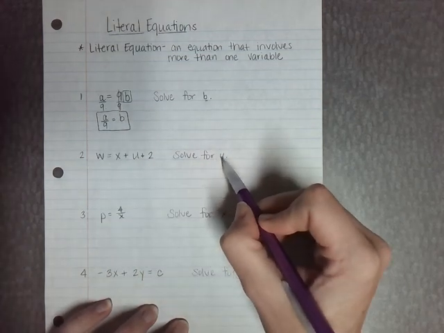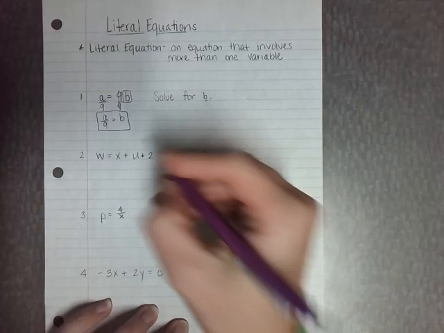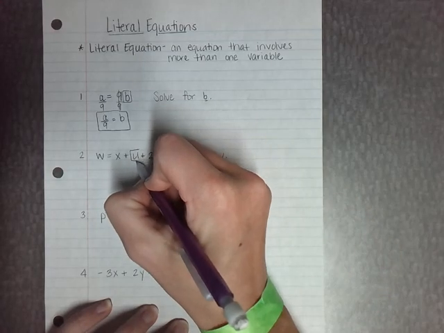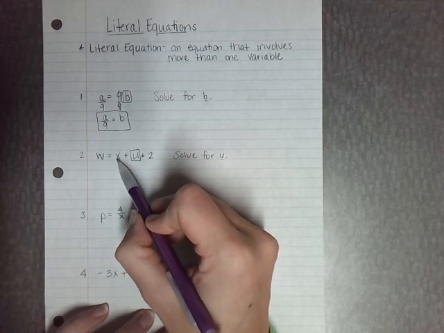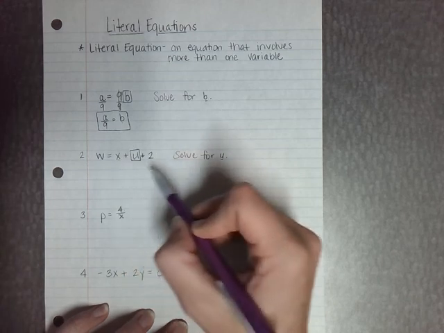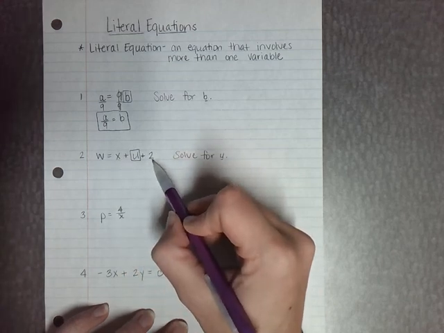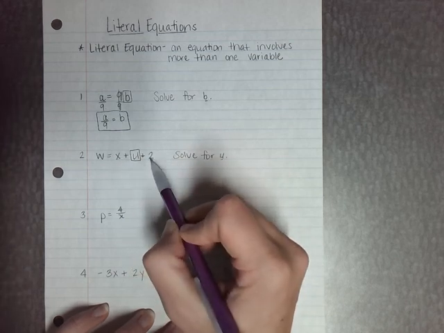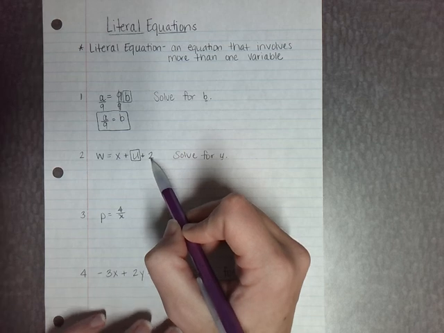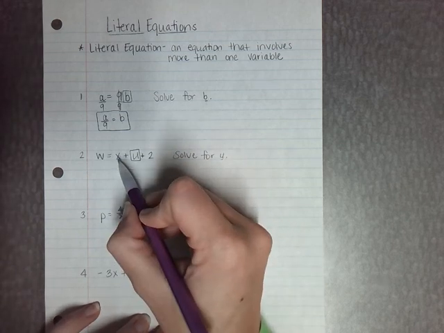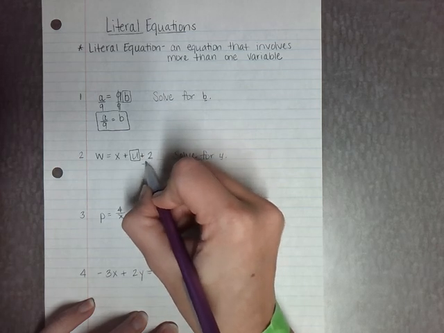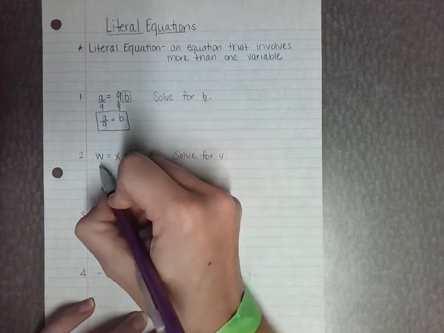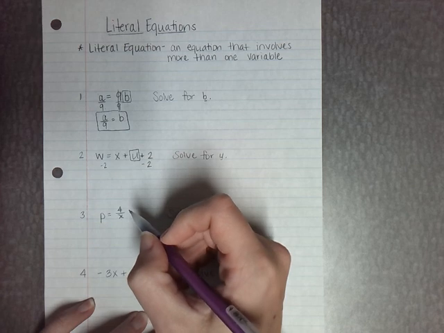For number 2, we want to solve for the variable u. Okay, so u is right here. So let's look at what's being done to the u. We have an x in front of the u that's being added, and we have a 2 after the u that's also being added. We can get rid of both of those at one time, or we can do them separately. I'll do them separately this time. So to get rid of this plus 2, we need to do the inverse operation, which would be to subtract 2 from both sides of the problem.